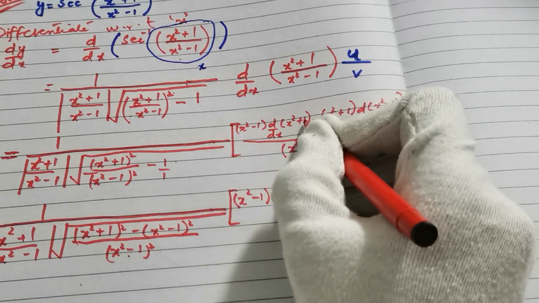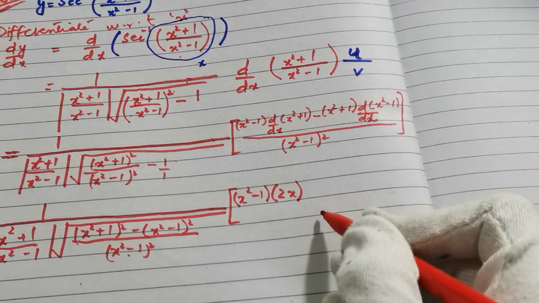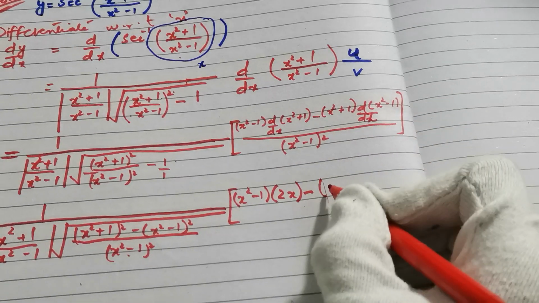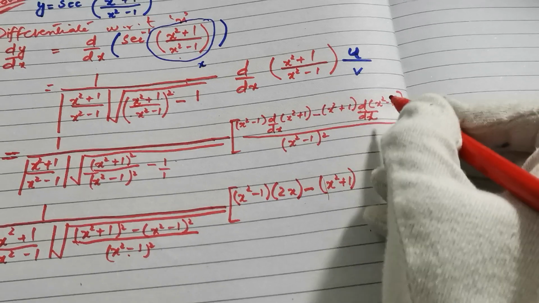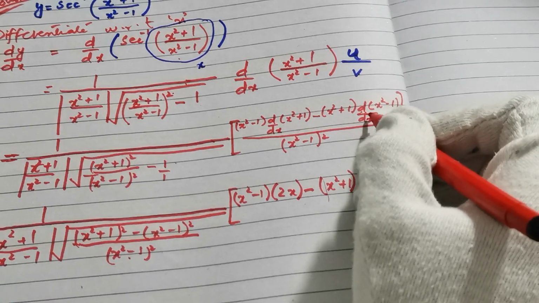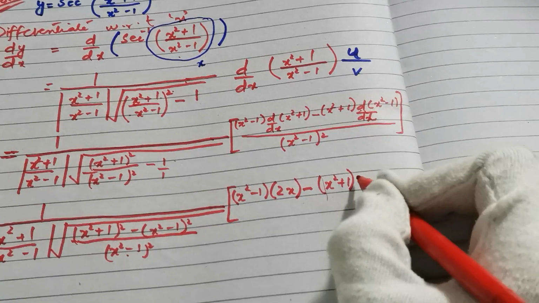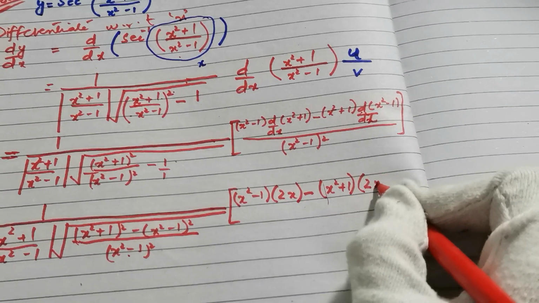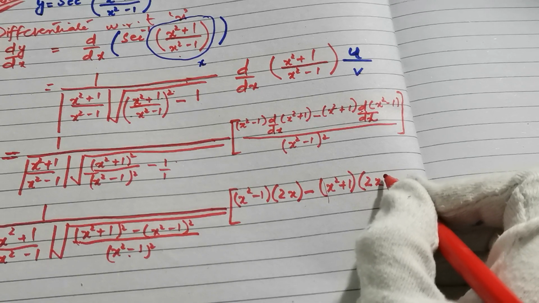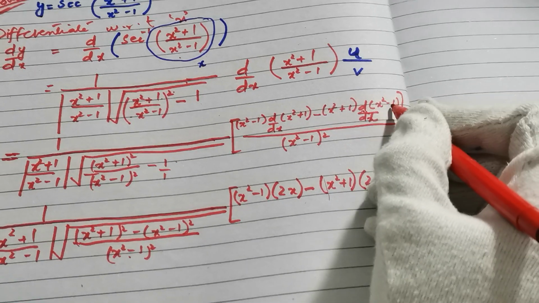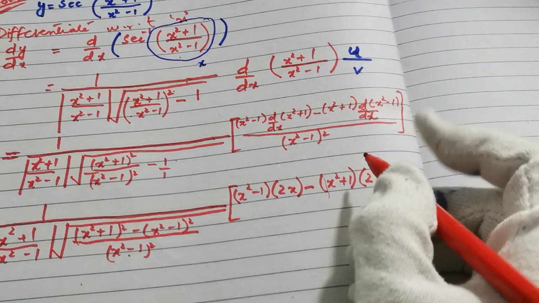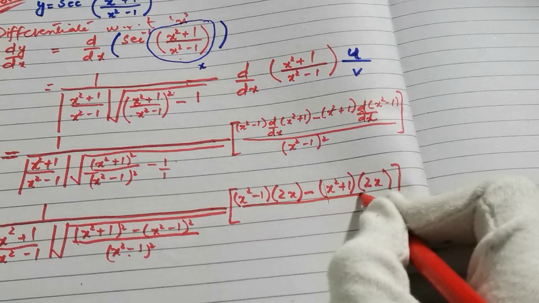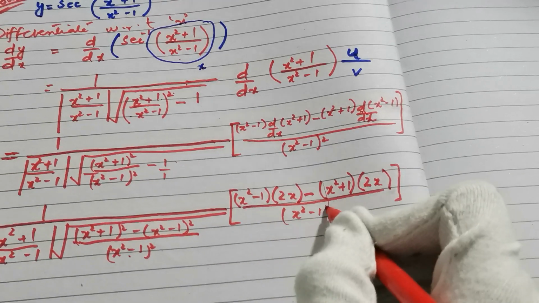Plus 1, the derivative of 1 is 0, since 1 is a constant. Minus (x square plus 1) as it is, and the derivative of x square minus 1 is 2x, since the derivative of the constant is 0, whole divided by (x square minus 1) whole square.